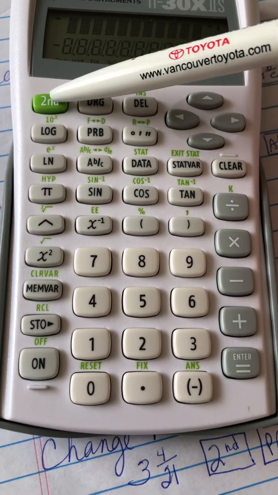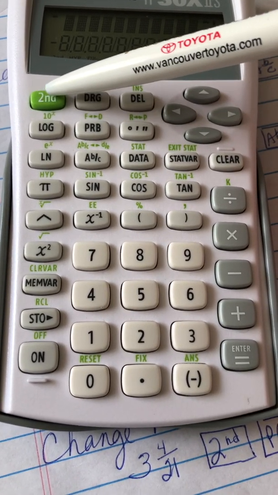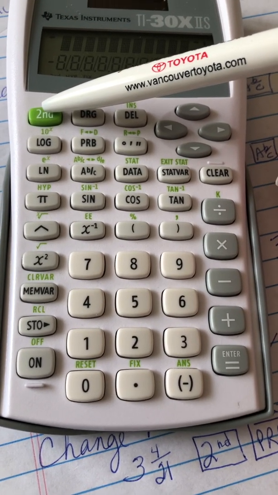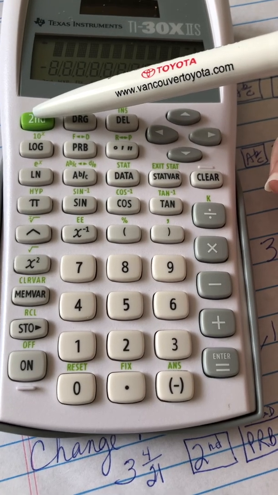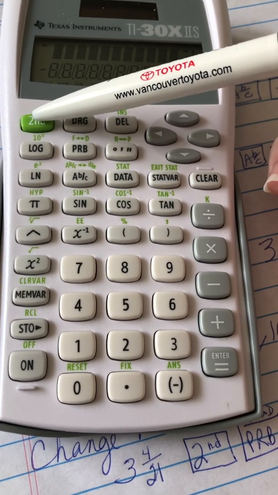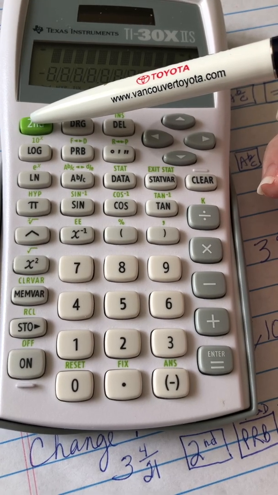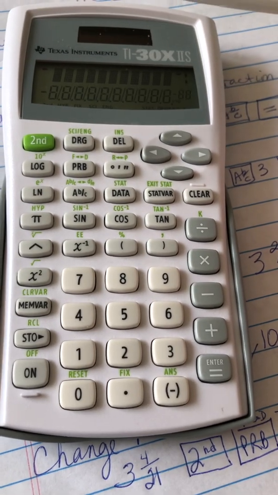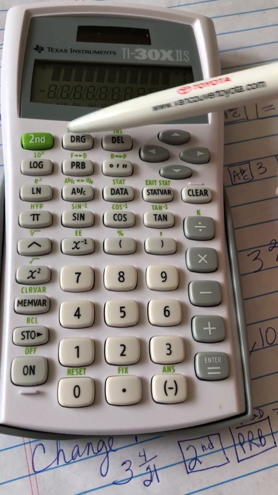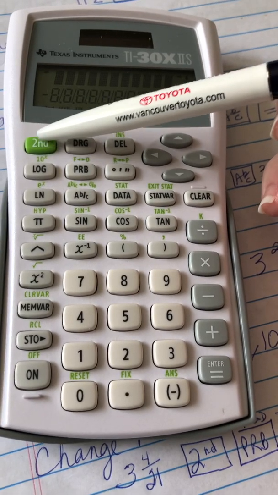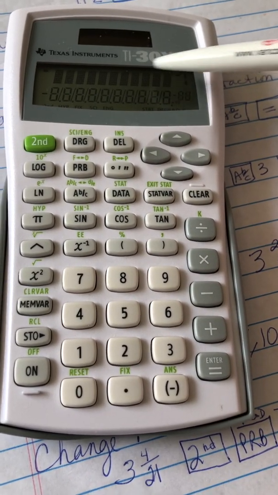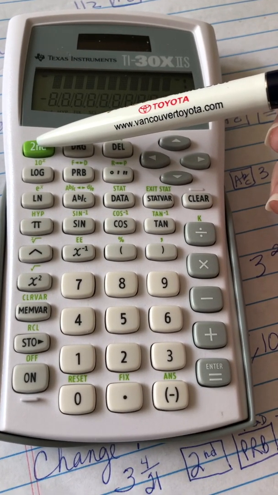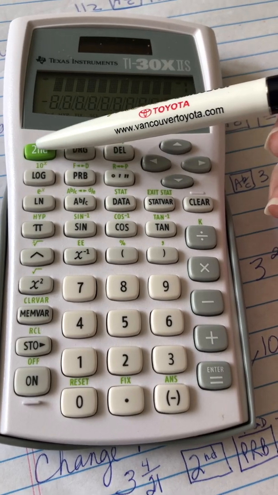But this button right here is like the shift button on your normal computer keyboard. Like if you want to type the @ symbol on your computer, you have to hit shift and then the number 2, because above the number 2 is the @ symbol. Or if you need something else on your keyboard that's above a key, you hit shift. Even on some calculators, not this particular version, this button would say shift instead of second. But it's the same idea. It's like find the second feature of the button.